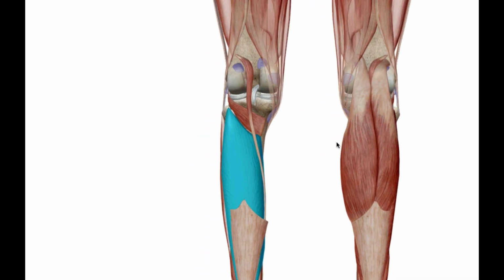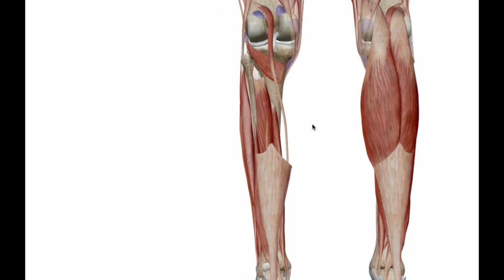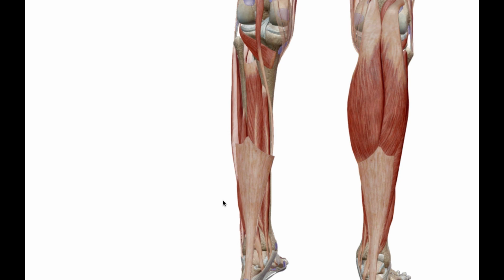So I think that does it for the superficial muscles of the posterior aspect. As I hide this muscle here, the soleus, you'll see that there are more muscles, and we'll talk about those in just a second.